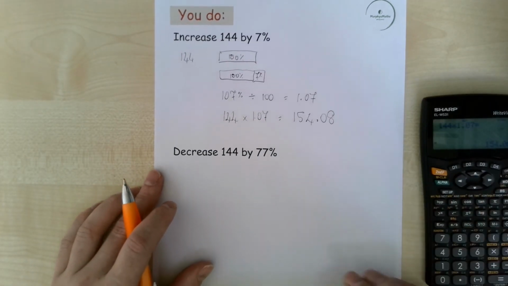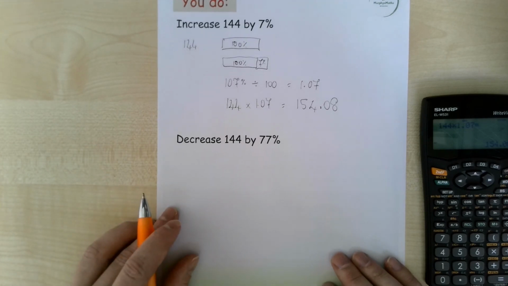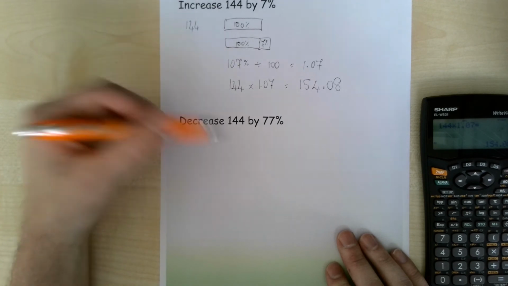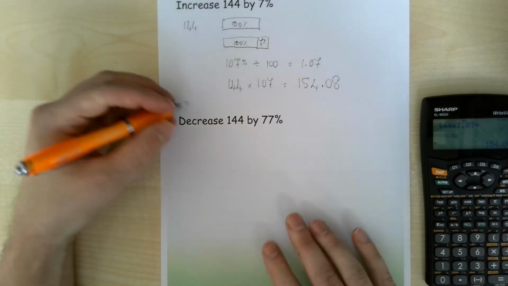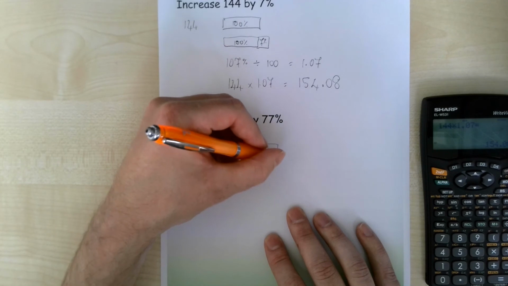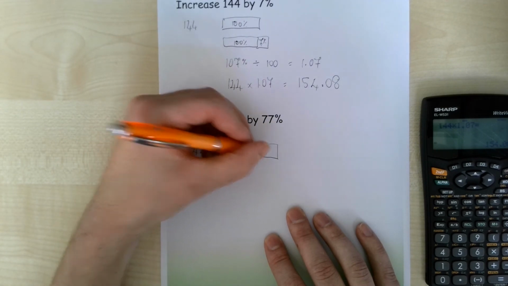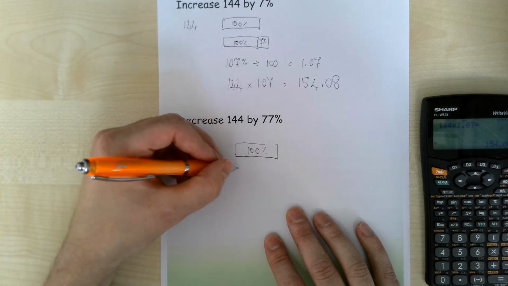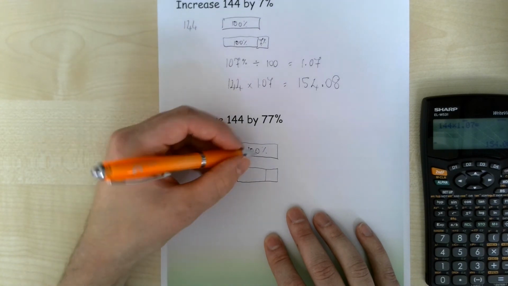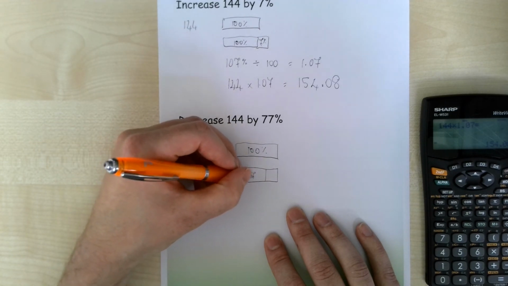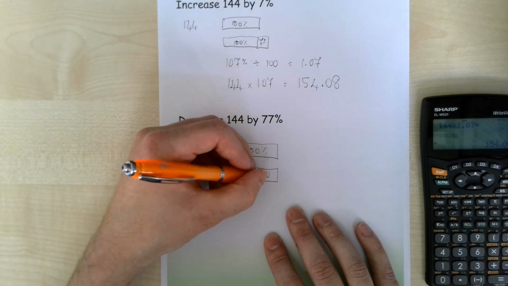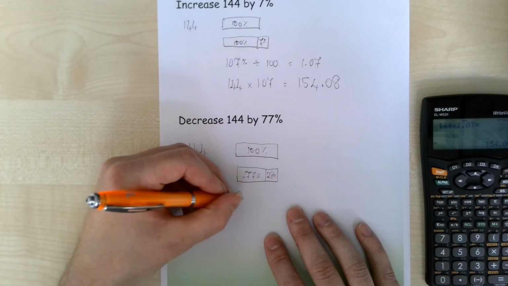If not, I'd suggest pause the video again and maybe have a go at that decrease one, or see what you've done and check if you've done it correctly. Maybe if you made a mistake up here, double check you haven't made the same mistake below. So we're starting off again with 144, so that's my 100%. This time it's a decrease, so I've got that 100%, and it decreases by 77% actually this time. I'll put it on this side. So we take away 77%, which means I'm left with 23%.